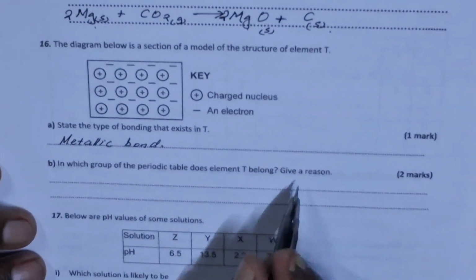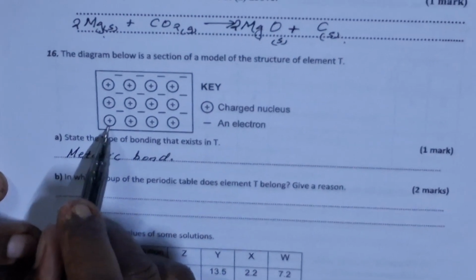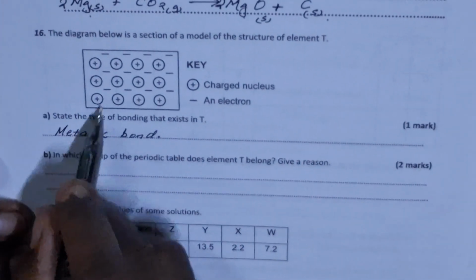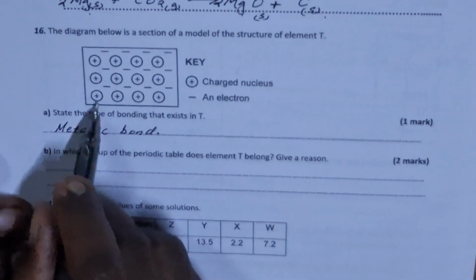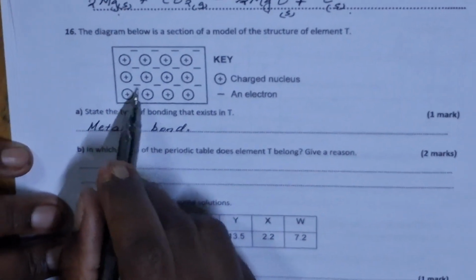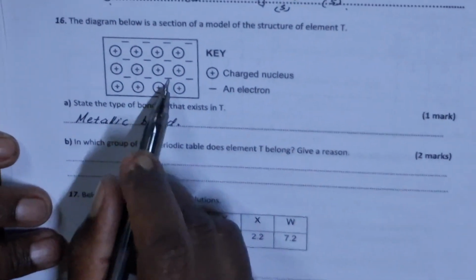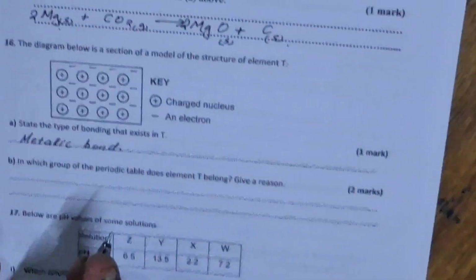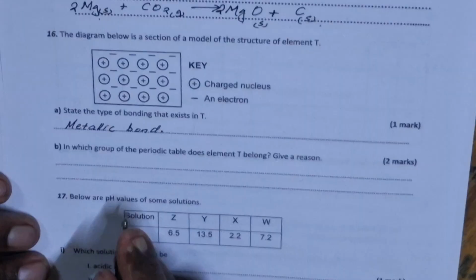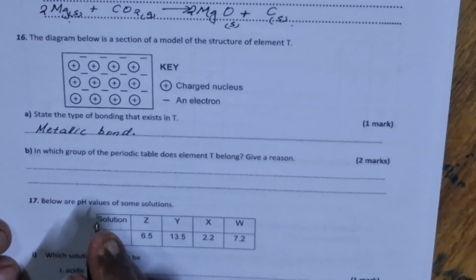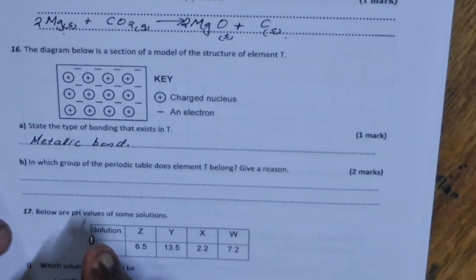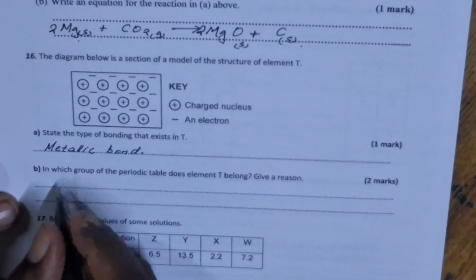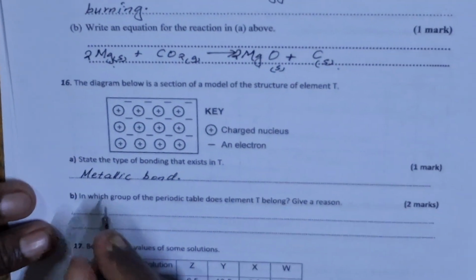B, in which group of the periodic table does element T belong? Give a reason. Now you'll check at each charged nucleus, you see the number of electrons which are surrounding each charged nucleus. So for this charged nucleus you have this one, for this one you have this, you have this one, you have this, and this one you have this. So we have one electron which is surrounding the charged nucleus by atom. So it means this one is a member of group 1 because they have one delocalized electron by atom.